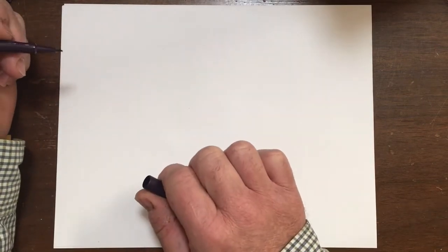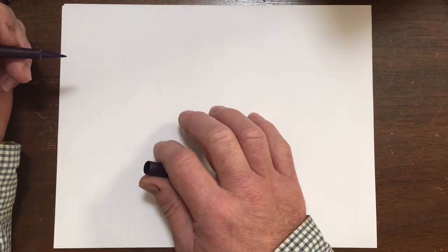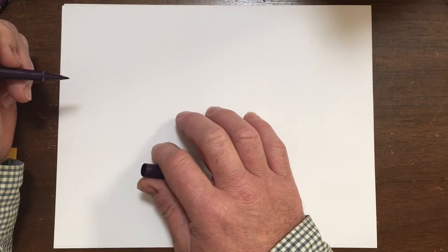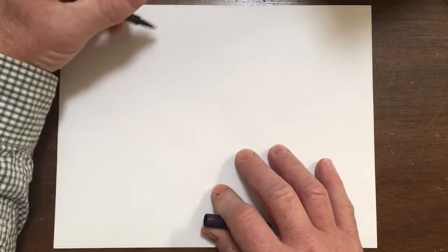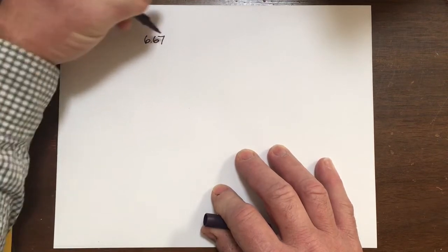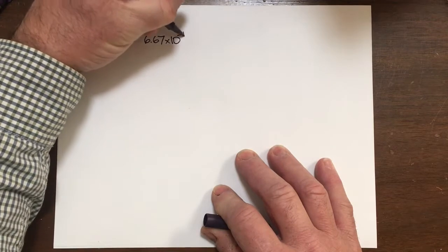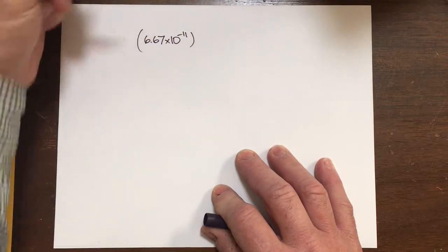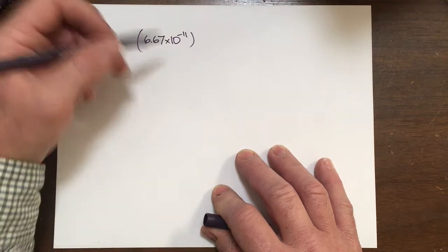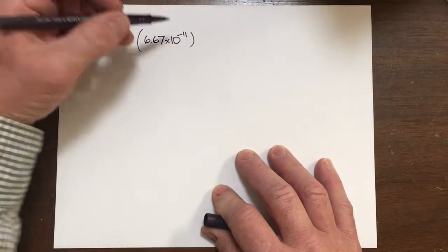Today, I'd like to talk to you really quickly about entering really large and really small numbers into a calculator. Let's, for example, say you have a number like 6.67 times 10 to the minus 11. Now, it turns out that's an important number in the chapter we're about to enter into, but it's a very small number.